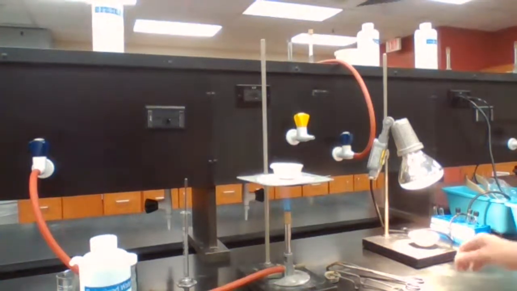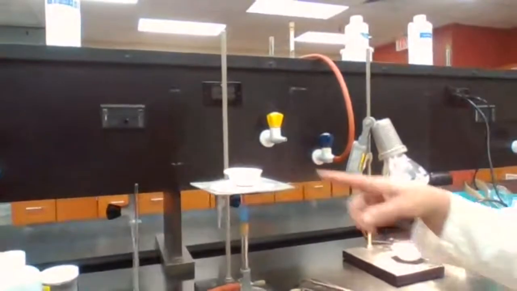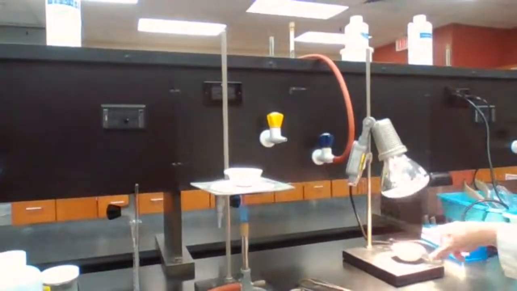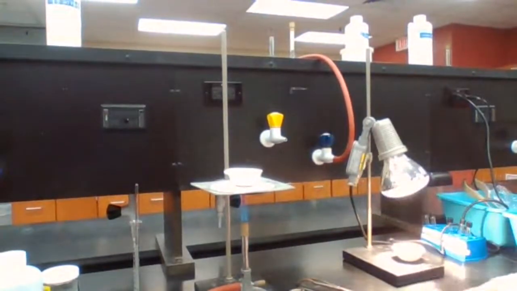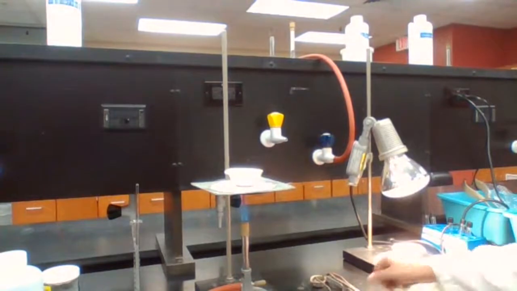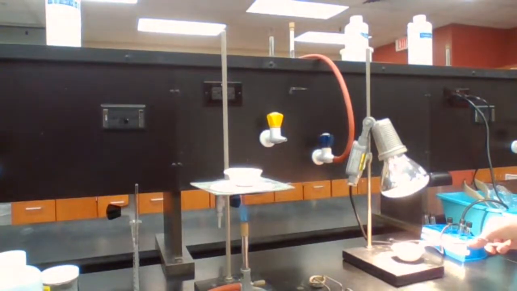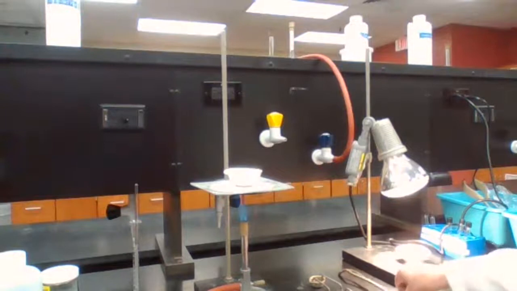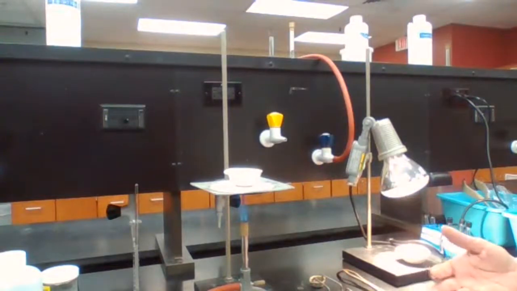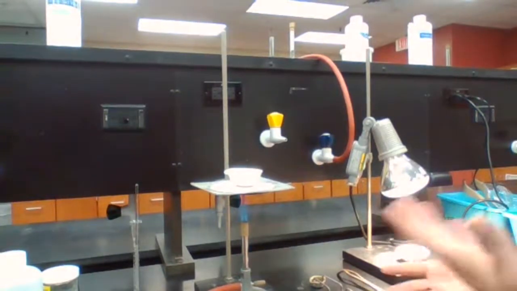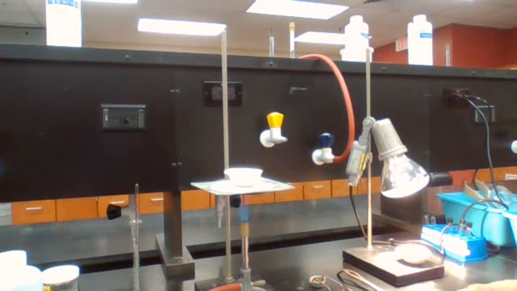Okay. So we have two steps of the procedure taking place at once. The drying of the zinc, the unreacted zinc. We want to know how much of the zinc was reacted. We have the initial mass for the zinc, whatever we start with, 0.5 grams.